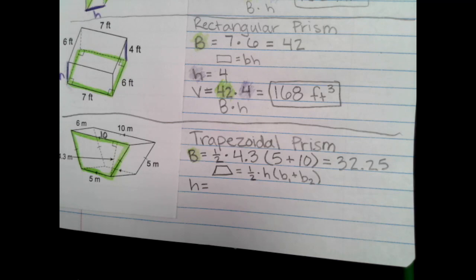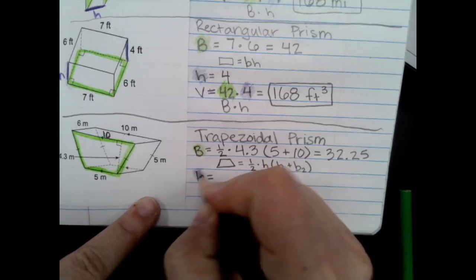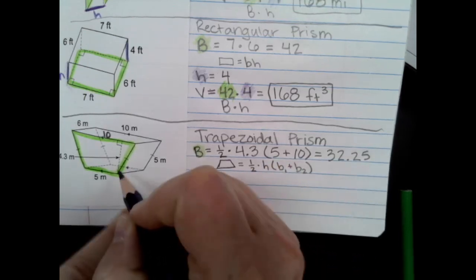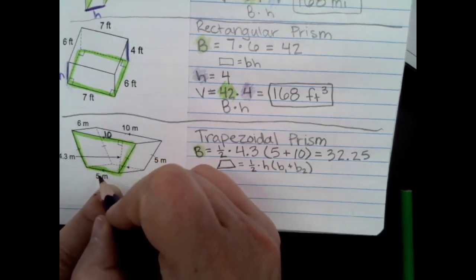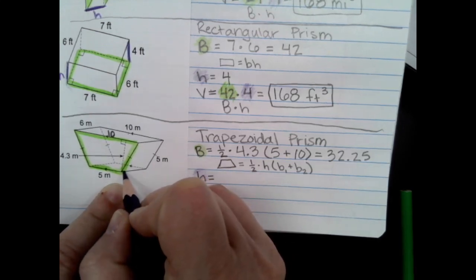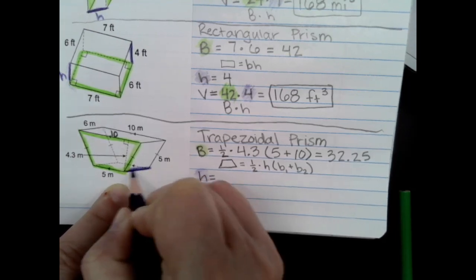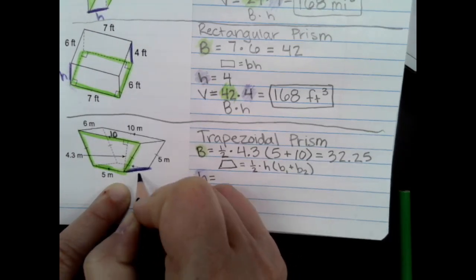So we're rotating it down. And so that height has to be between the trapezoids. The trick to find our height is we go to our highlighted trapezoid, find any corner of the trapezoid and follow that across. So that would be our height there.